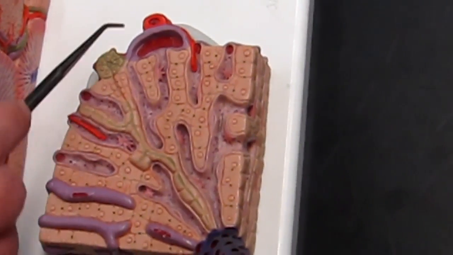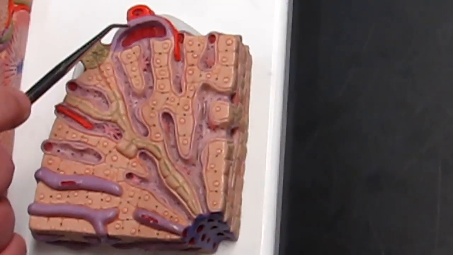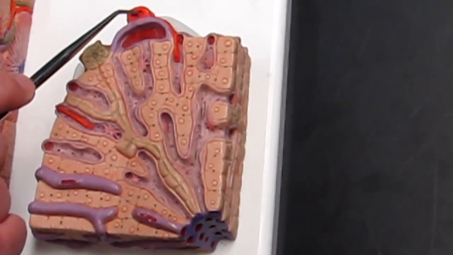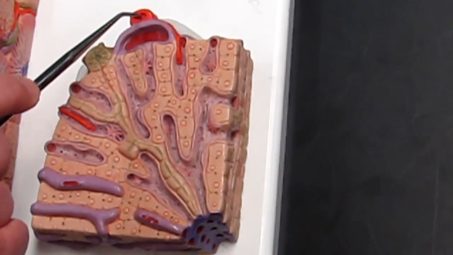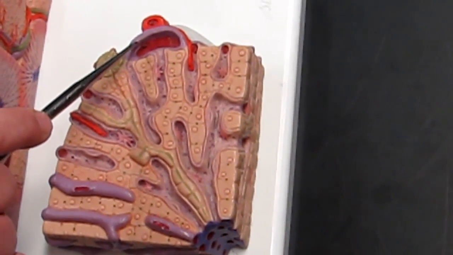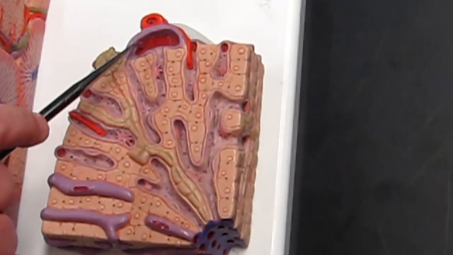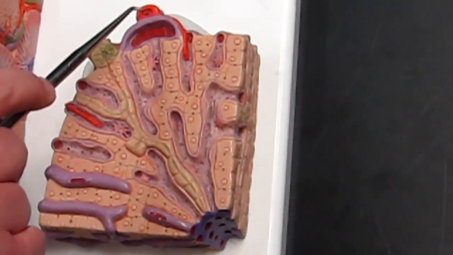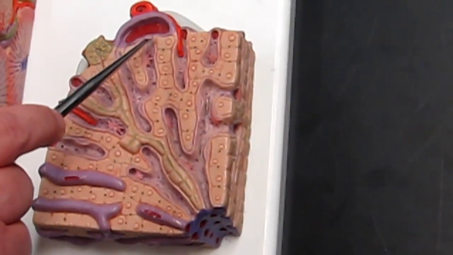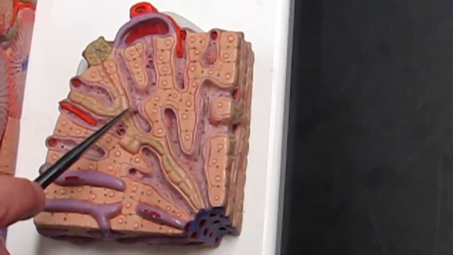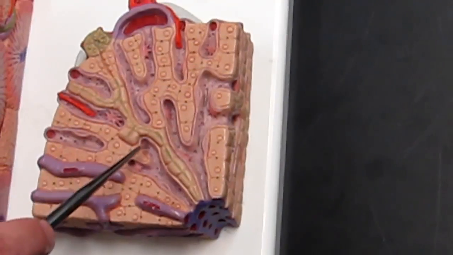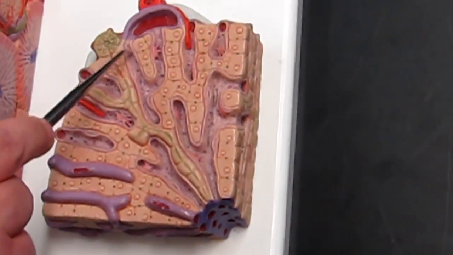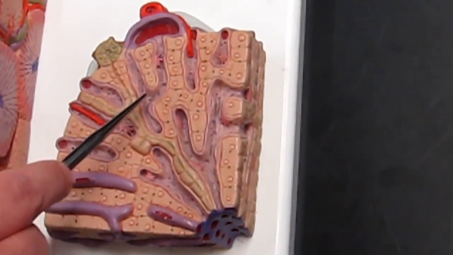Okay, so blood is coming from these 2 vessels, the branch of the hepatic artery is oxygen-rich blood. The branch of the hepatic portal vein is oxygen-poor but nutrient-rich blood. This blood is going to flow together into these capillaries, which are running through the lobule, and these are the liver sinusoids.